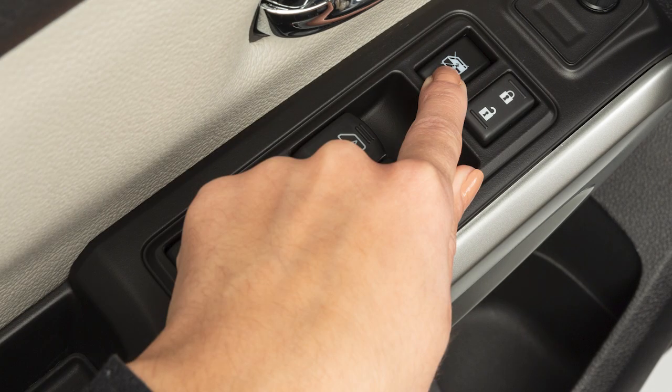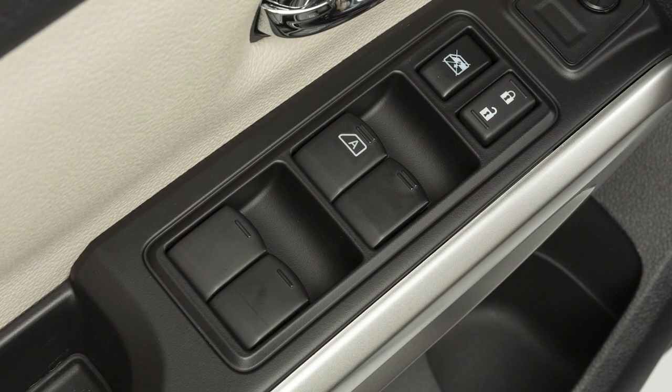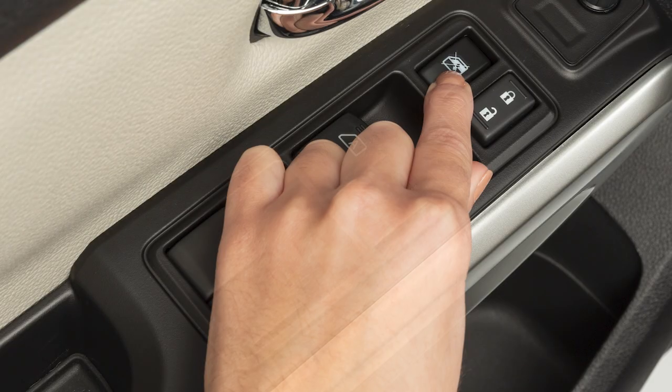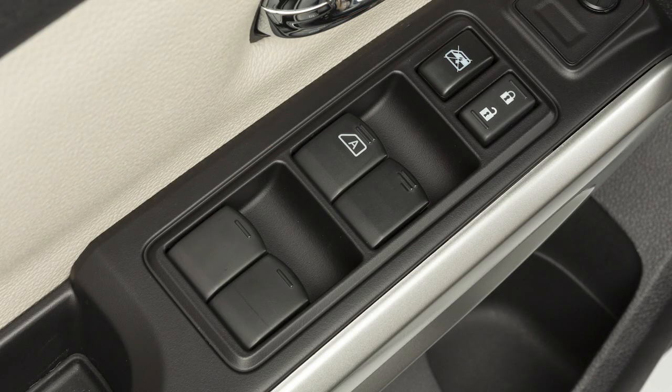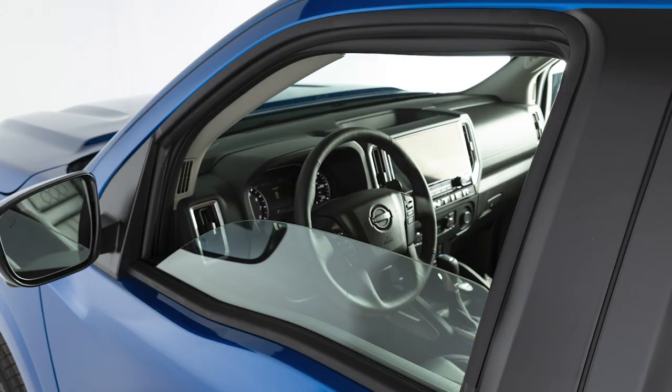direction. Press the window lock button to disable the power window switches on the passenger doors. To return power to these switches, press the window lock button a second time. If the power window automatic function does not operate properly, it is recommended you visit a Nissan dealer.